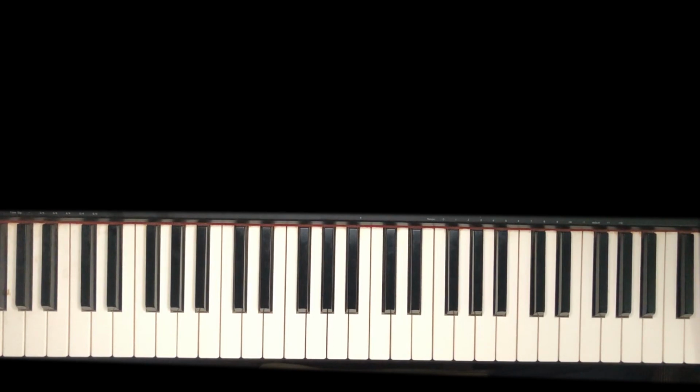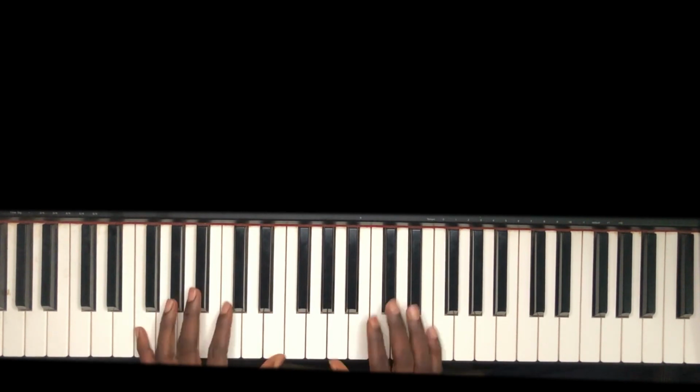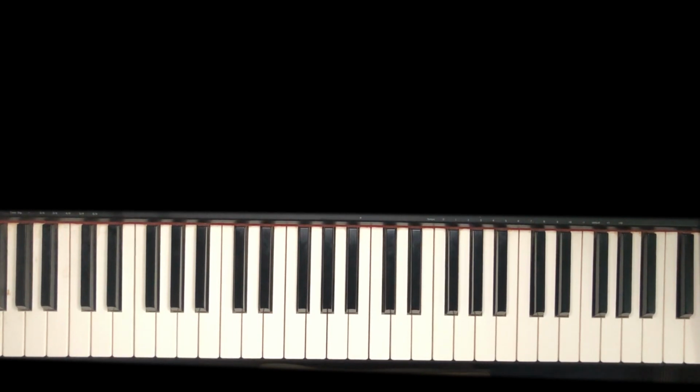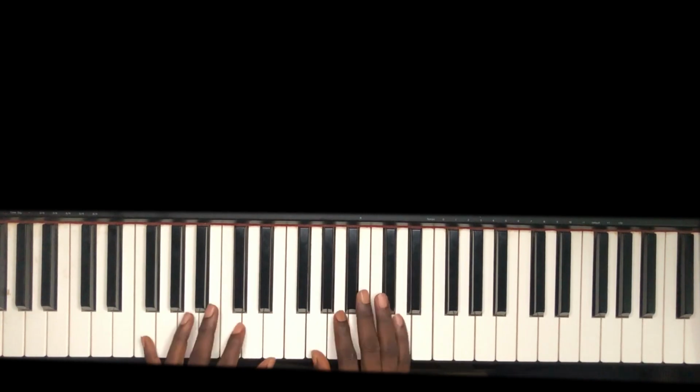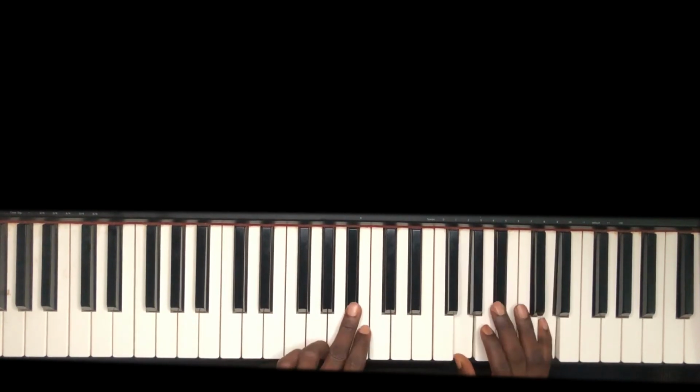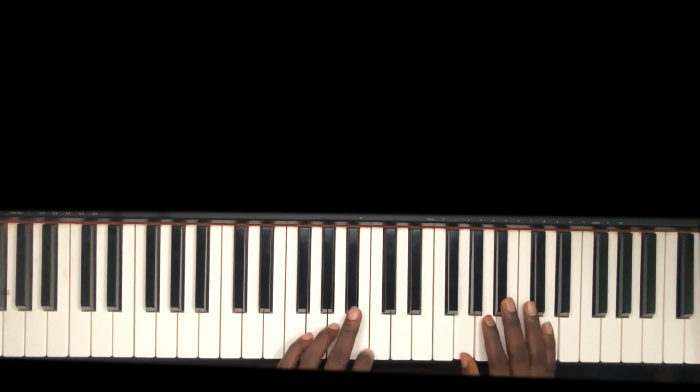Please take your time and practice this. Remember what I told you, practice drop twos, playing on your root position, practice it in inversions, practice it with different chords. Whatever I did here, I can still do the same thing on another chord. Let's say a re, for example. I can do a drop two on a re.